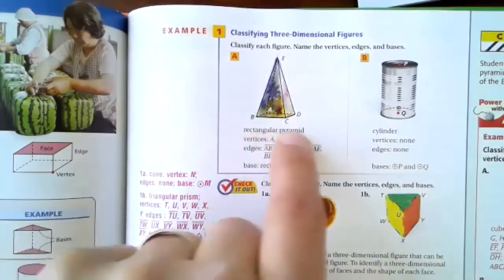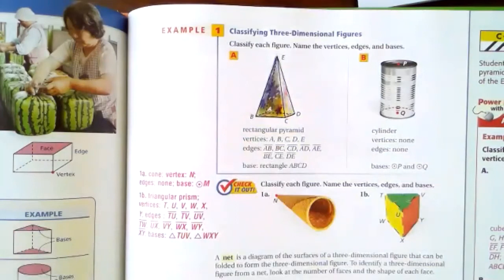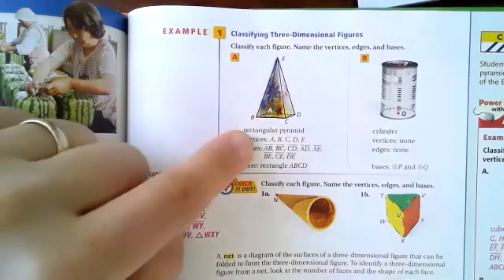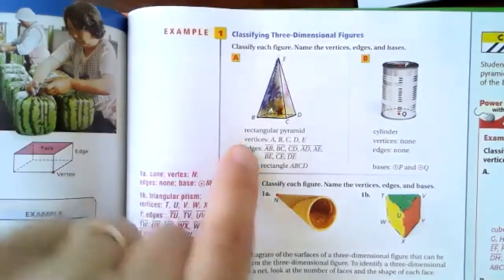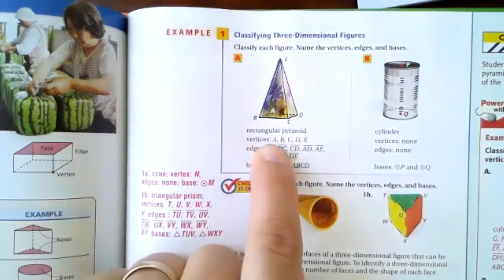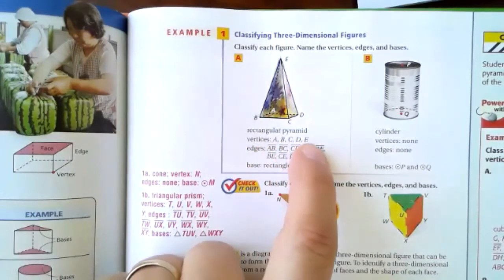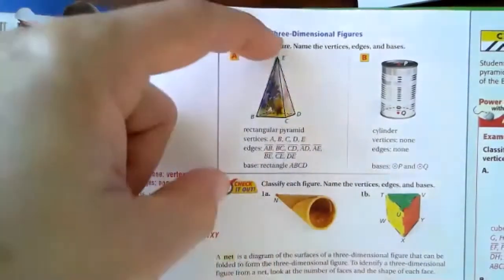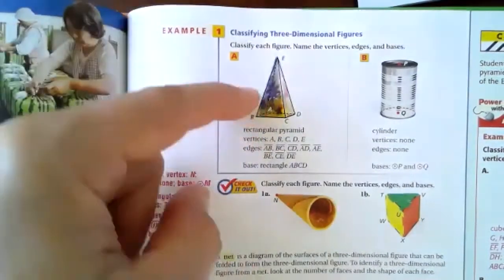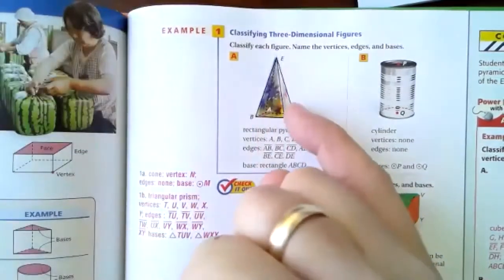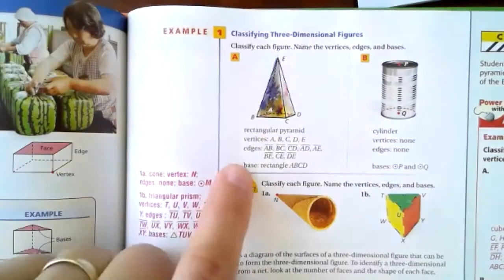If it's just a quadrilateral with right angles, it's going to have to be called rectangular. So, let's talk about the vertices. There's going to be A, B, C, D, E. In other words, if you touch this, there's going to be 5 places on this shape that hurt. 1, 2, 3, 4, 5 points that hurt if you touch it.